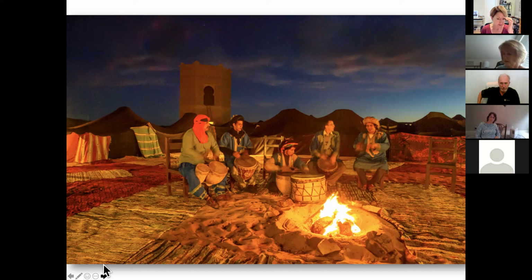So here I am out in the Sahara Desert, and we're going to do some night photography out in the Sahara Desert for a couple of nights in Morocco. And we've eaten dinner, and now the guys are playing their drums around the fire pit for a while until it gets dark enough to do our star photography.